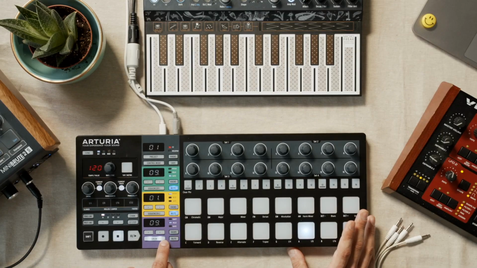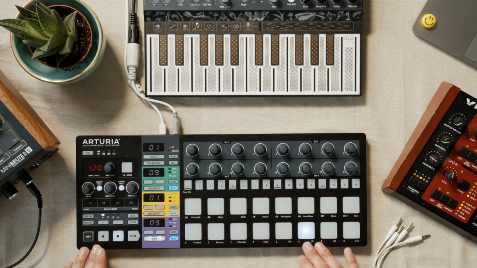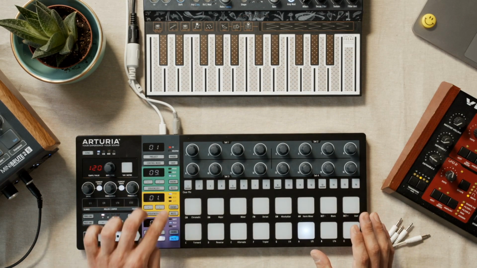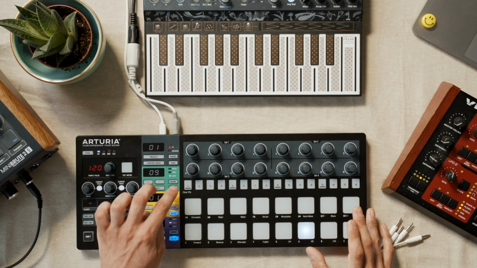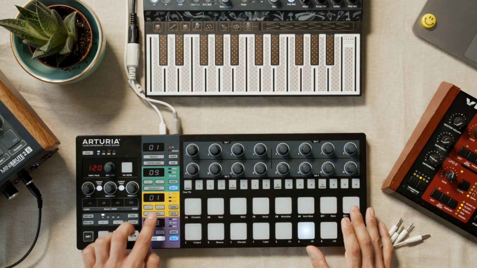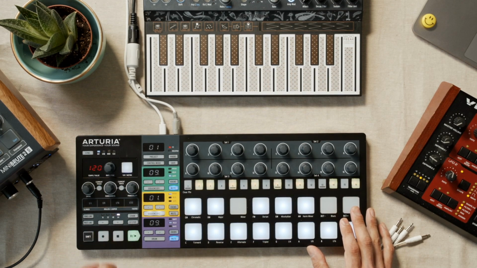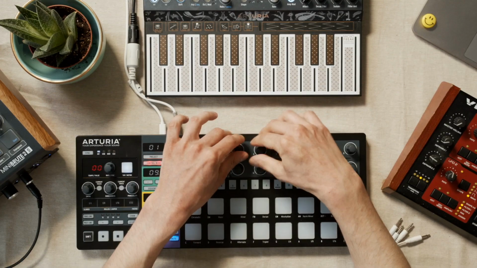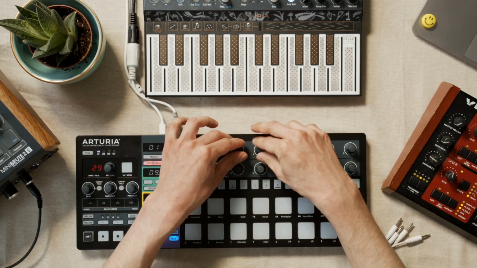Another thing that you need to know is the shift functions of the pads that are here. I didn't mention this yet, but it's quite important. So let's go back to the Microfreak. Just setting up some effects again.